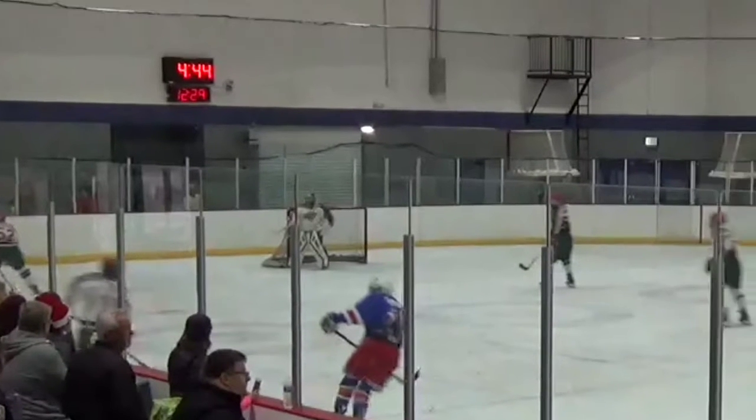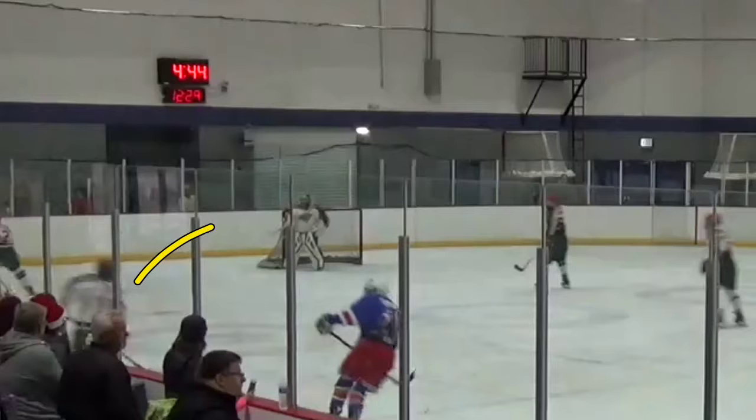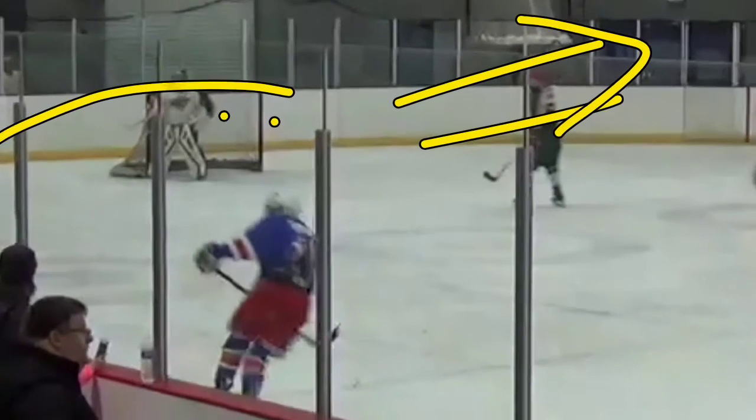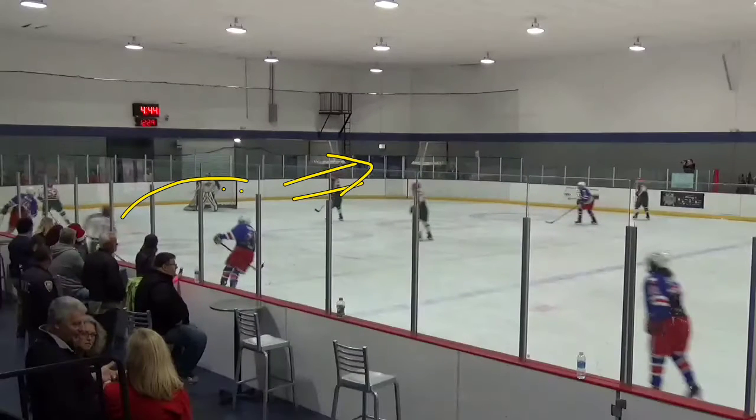Tim would skate behind the net, draw the forecheck all onto this side. Carson would call for a reverse. Tim would bank the puck off behind, and then Carson would come out the other side with it.